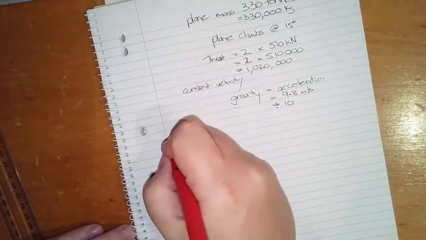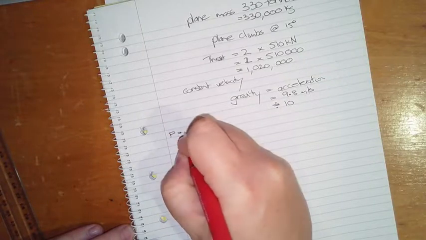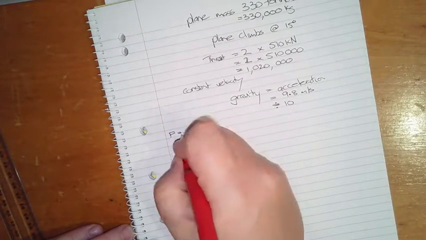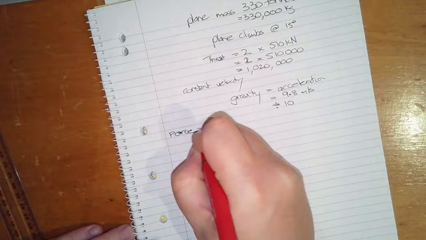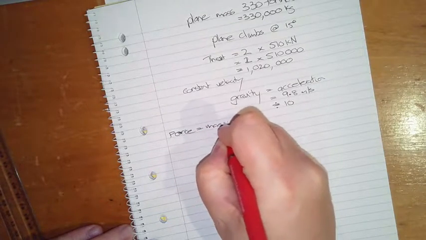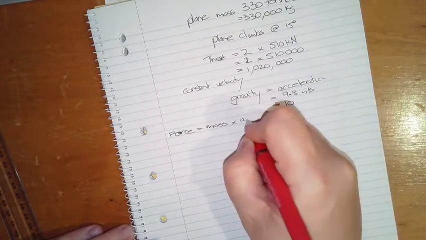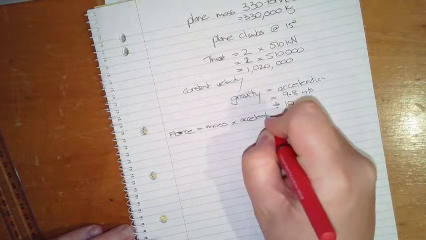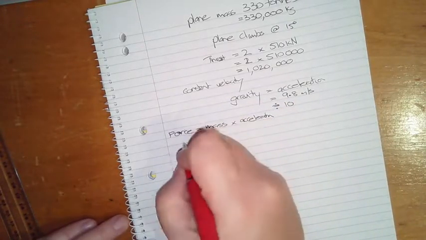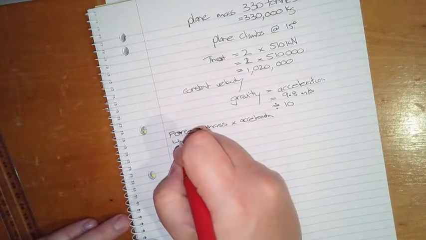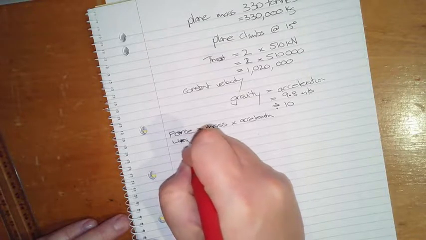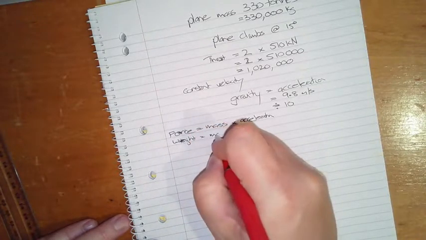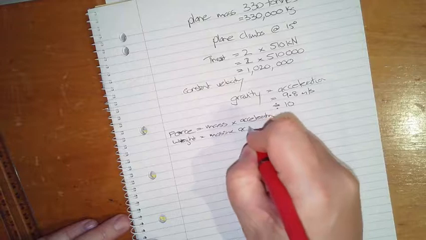Let me write this out so it's easy to understand. Force equals mass by acceleration, which equals weight equals mass by acceleration.